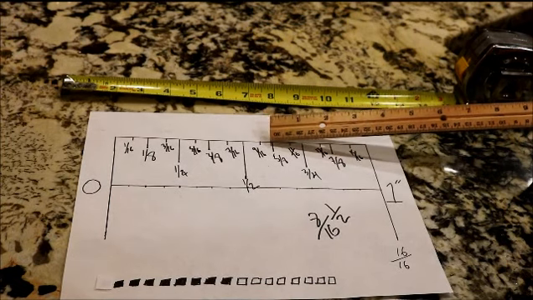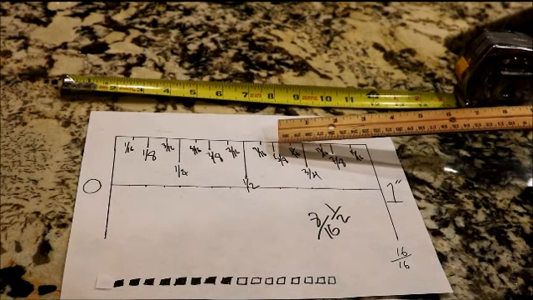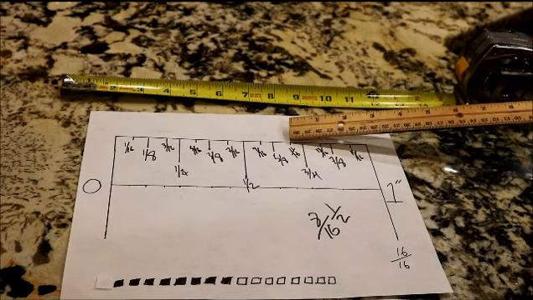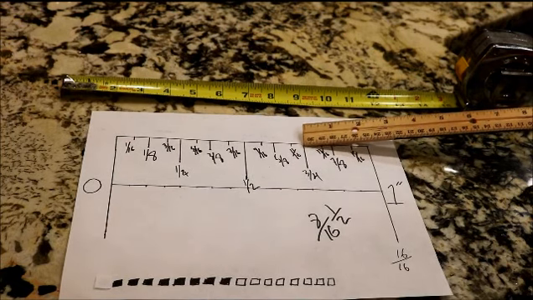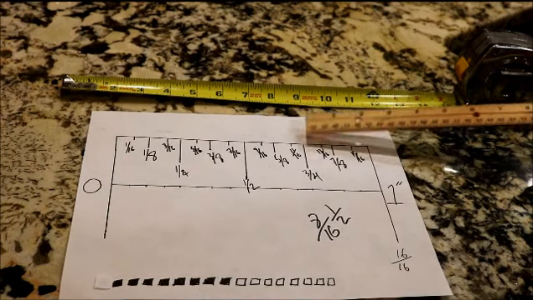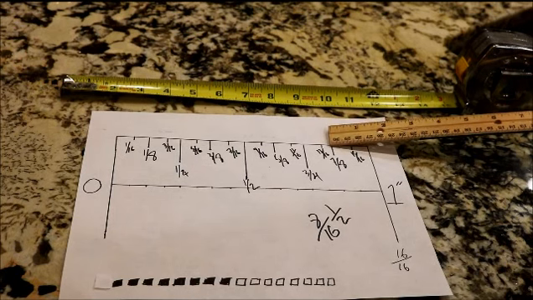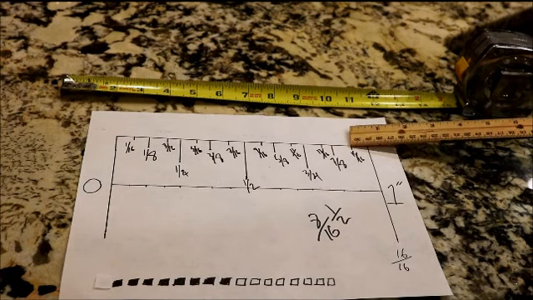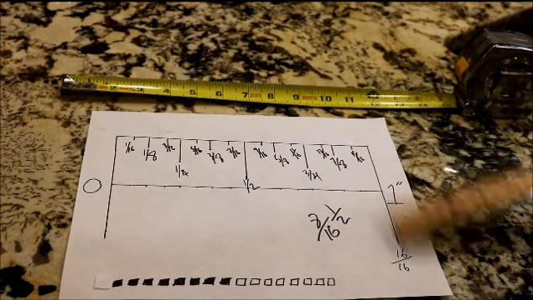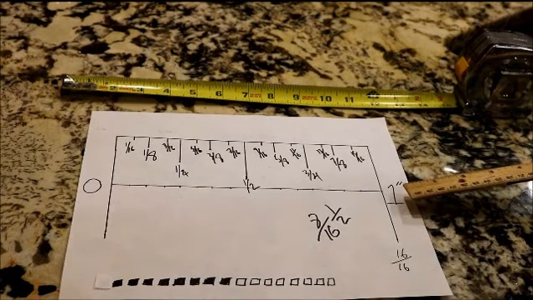9/16, then you've got 10/16, which we call 5/8. You've got 11/16, you've got 12/16, which we call 3/4. Then you have 13/16, then 14/16, we call that 7/8. Then 15/16, and the last one, 16, which is 16/16, that's a whole 1 inch.